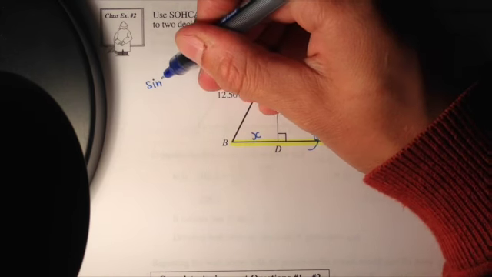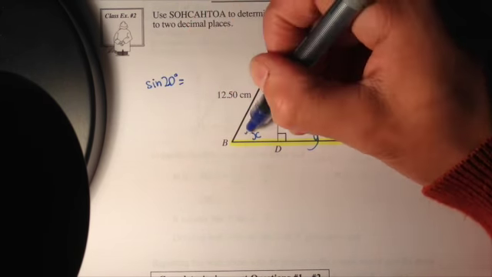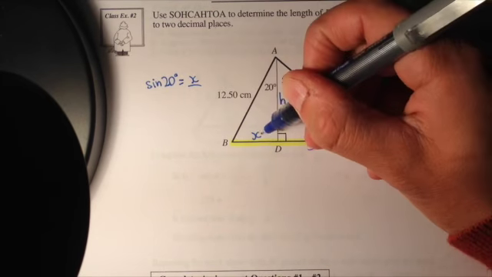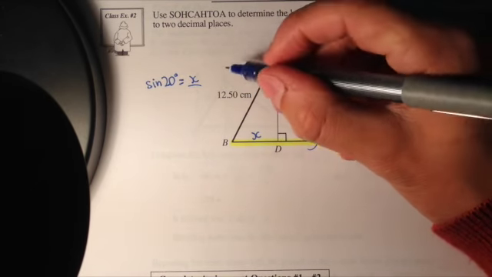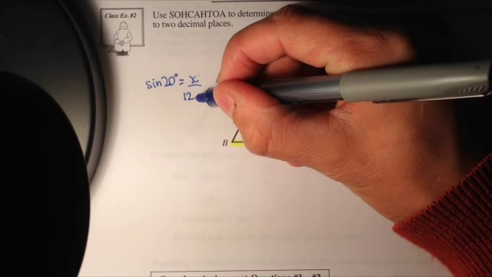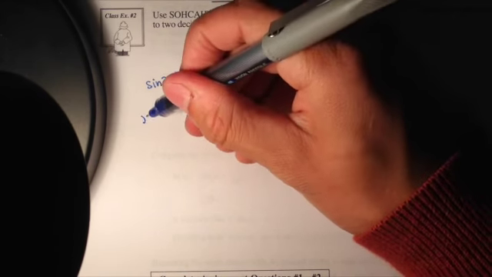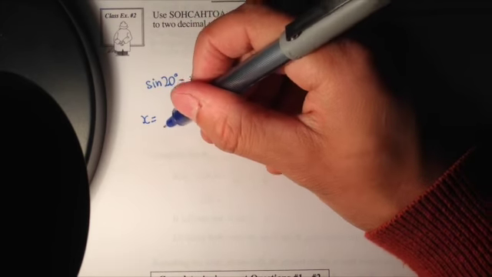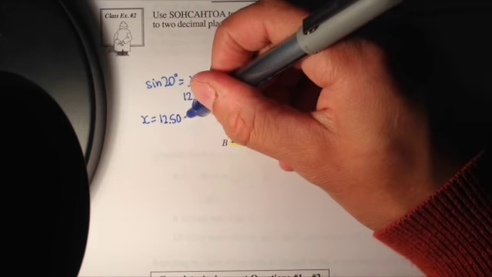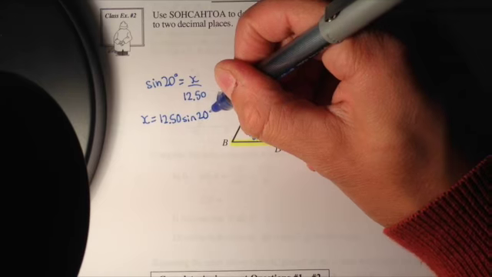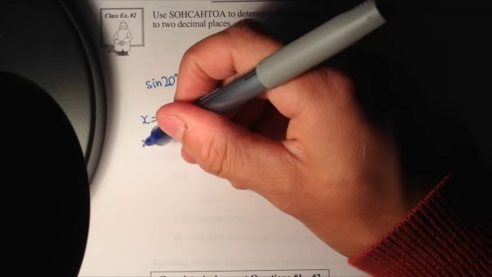Sine 20 degrees is equal to x over my hypotenuse, my r value, which is 12.50, and I'll rearrange this to solve for x. X is equal to 12.50 sine 20 degrees.